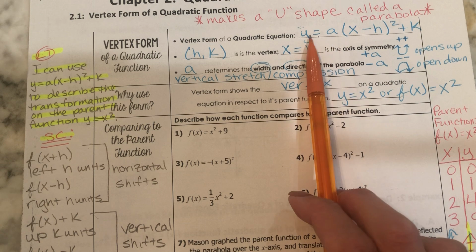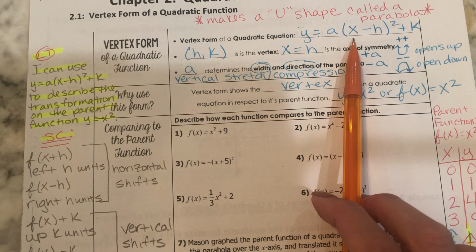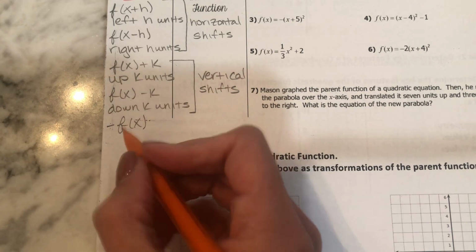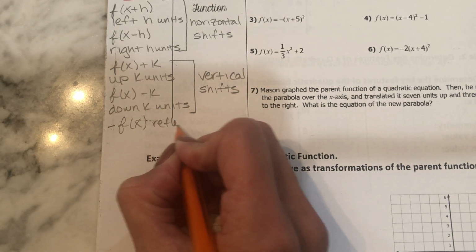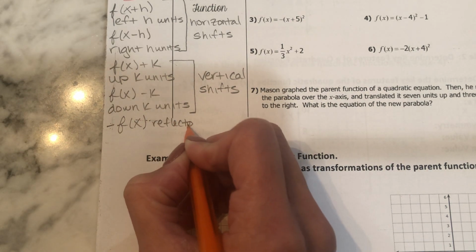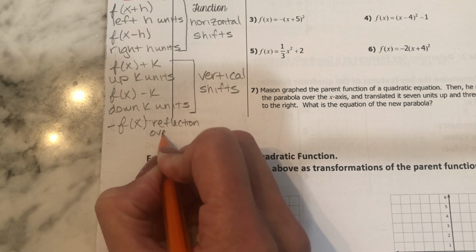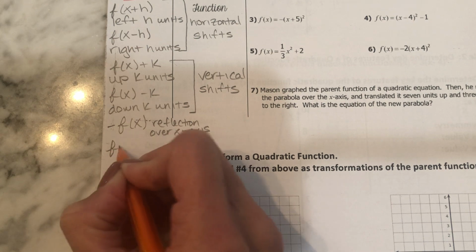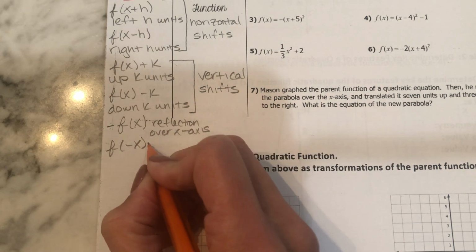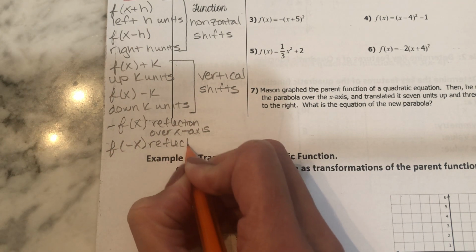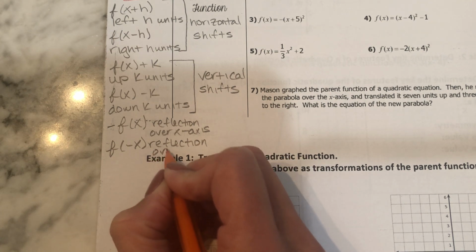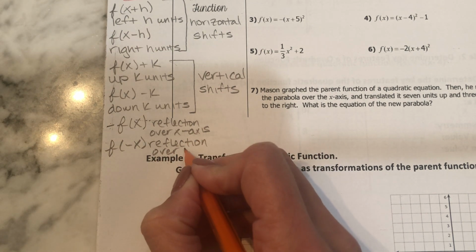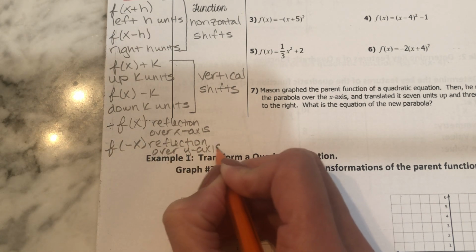You're only going to see a reflection over the x-axis, not y-axis. So reflection over x-axis, and just for good measure, we'll put in the y-axis one, even though we're not going to see it in this unit. Reflection over y-axis. Okay.